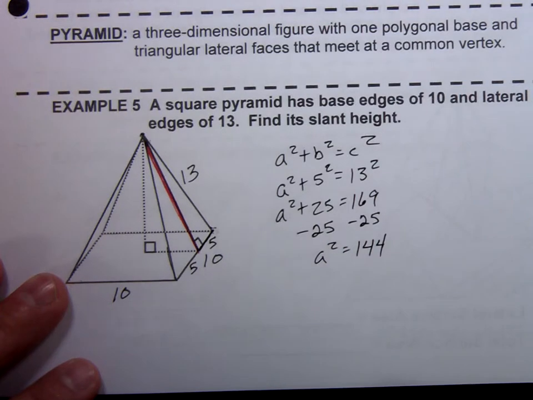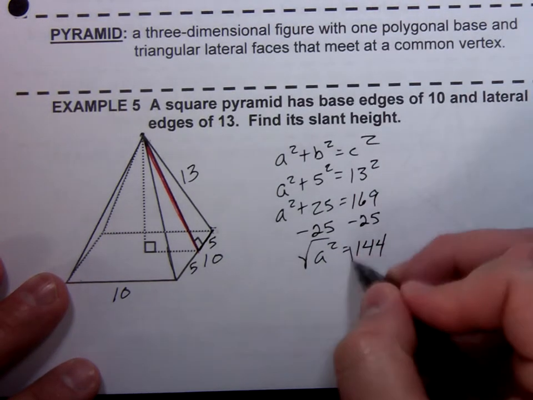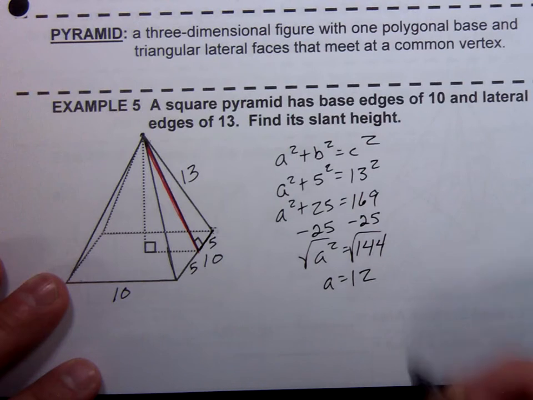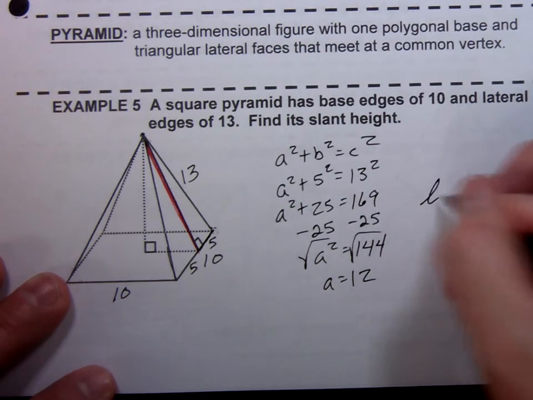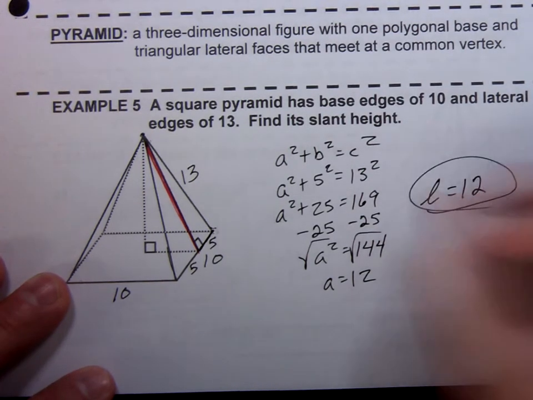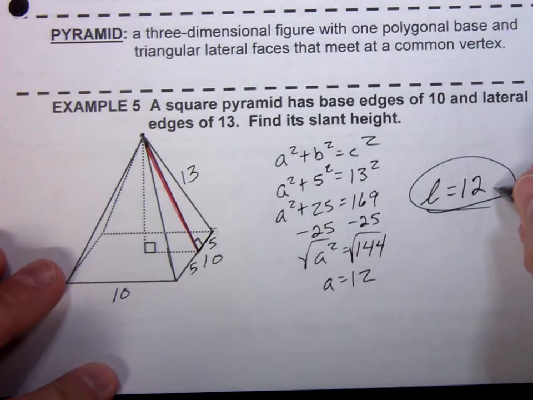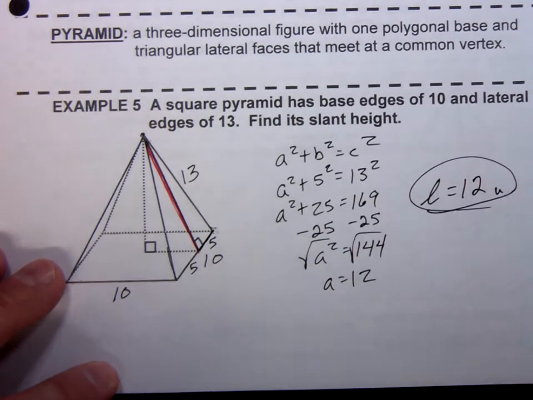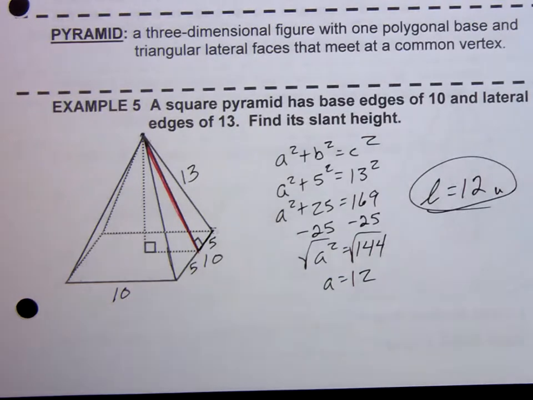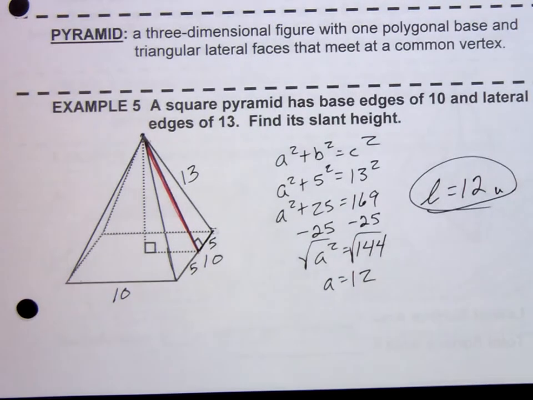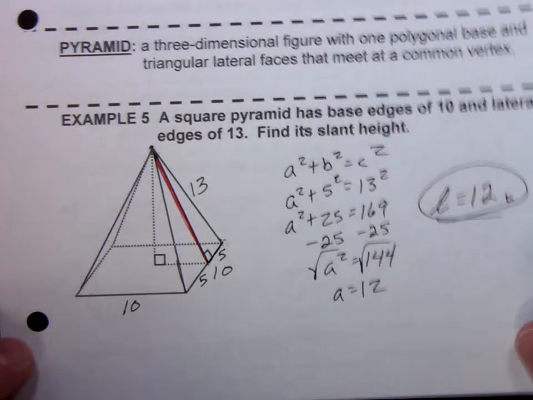And then we want to get rid of the squared, so we do the square root. And you should get that the slant height is 12 units. And remember, we had a Pythagorean triple, 5, 12, 13. So you see the 5 and the 13? We can know the other one's going to be 12.